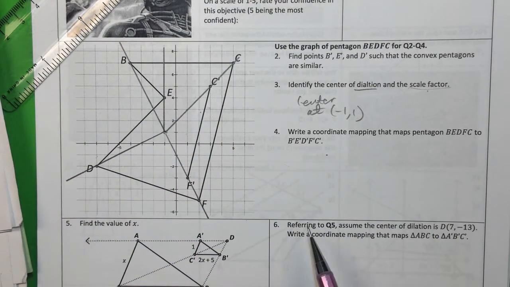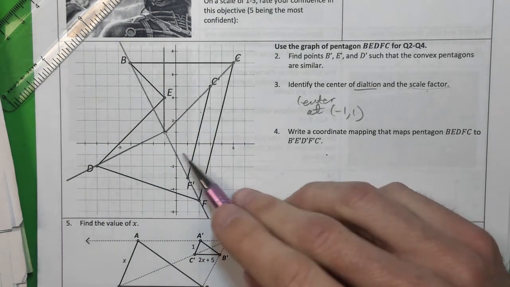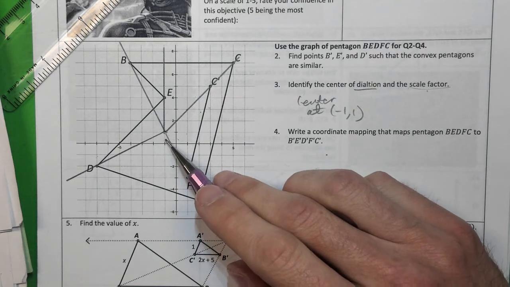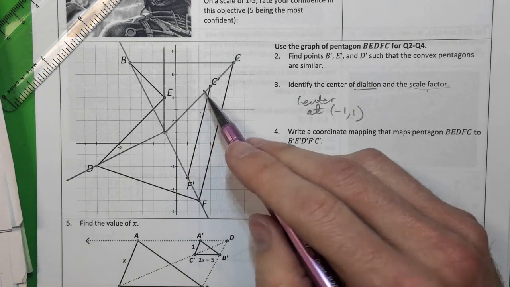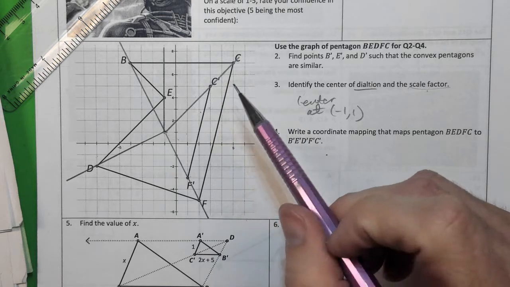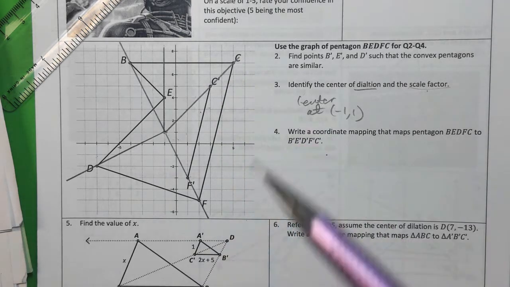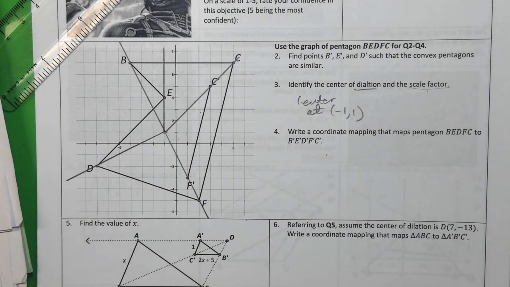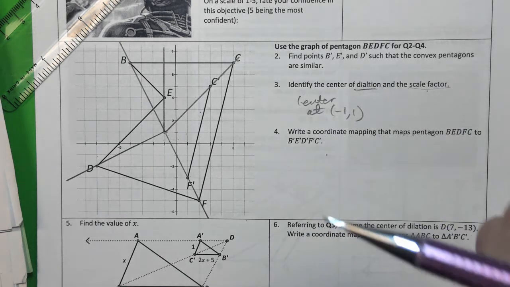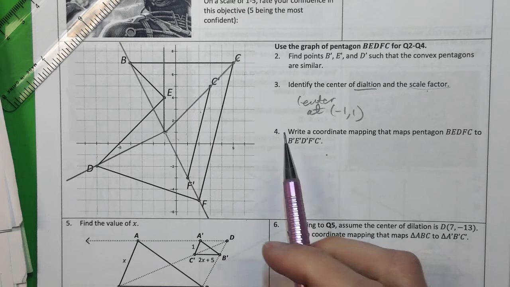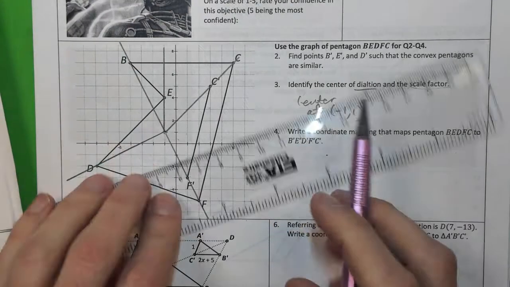Since the center of dilation is not the origin, I'm going to find the missing points based on slope, because all of the angles in similar polygons have to stay the same, which means all the corresponding sides are going to be parallel to each other. Parallel just means they have the same slope.